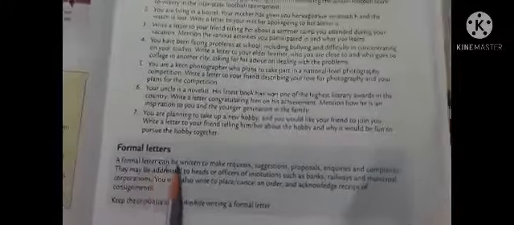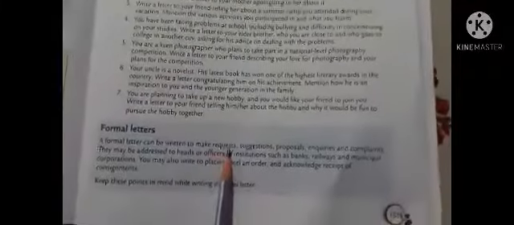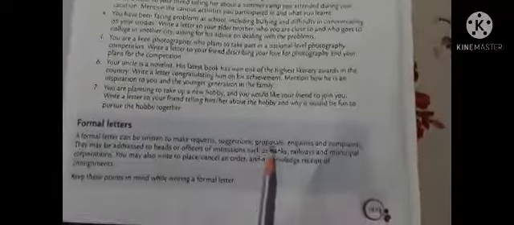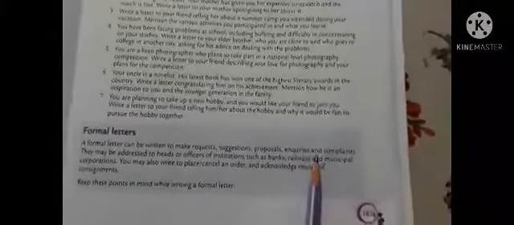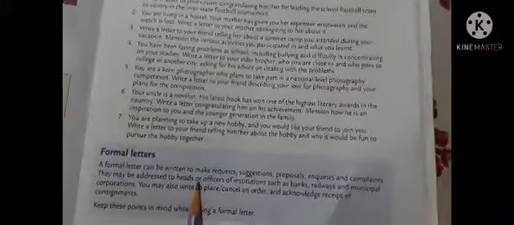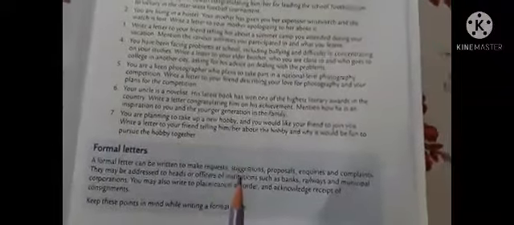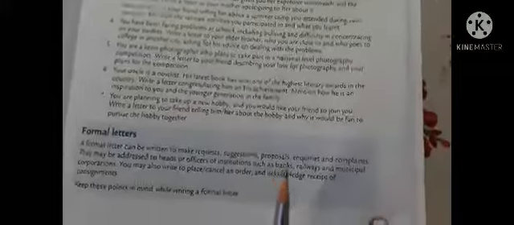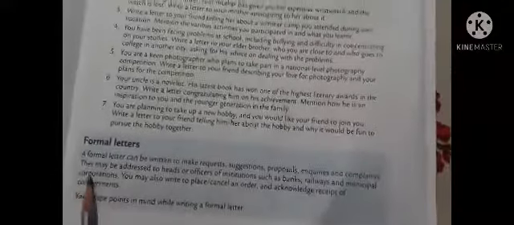Now let us see the second type of letter, that is formal letters. What are formal letters? A formal letter can be written to make requests, suggestions, proposals, inquiries, and complaints. They may be addressed to heads or officers of institutions such as banks, railways, and municipal corporations.